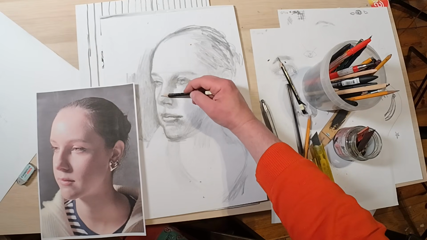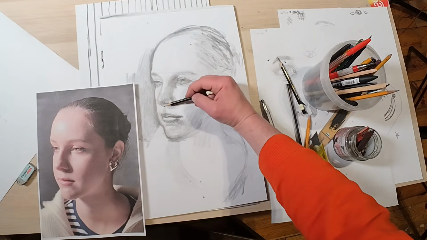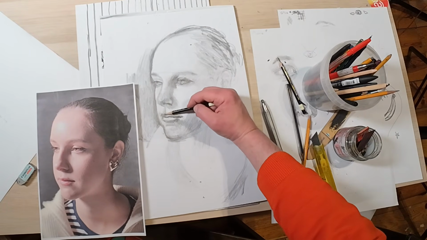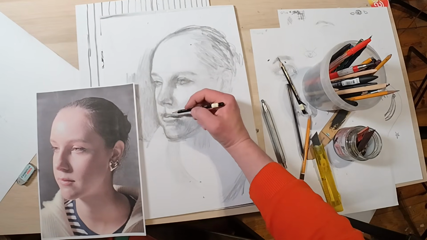And yeah, the eye area is very important to get right, because this area will help you with the rest of the proportions of the face, especially horizontally.